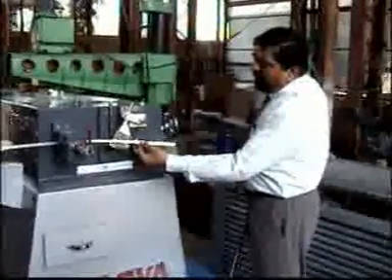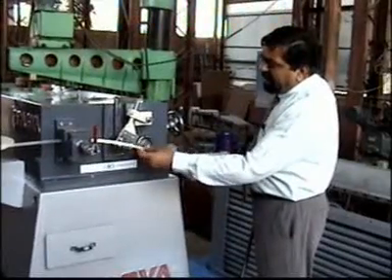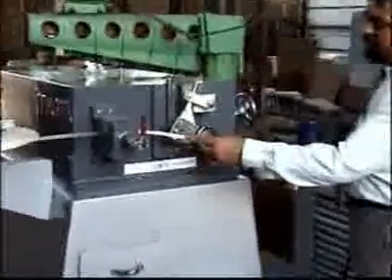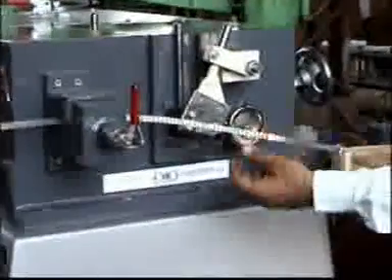Now first of all, we would like to clamp this strip with the tube, either by clamp or by tack welding, tack CO2 welding. Right now we are doing this operation with the clamping. Just clamp it.